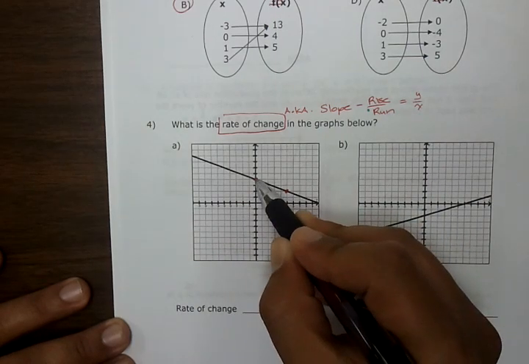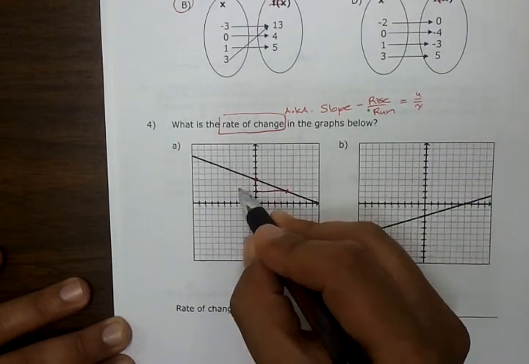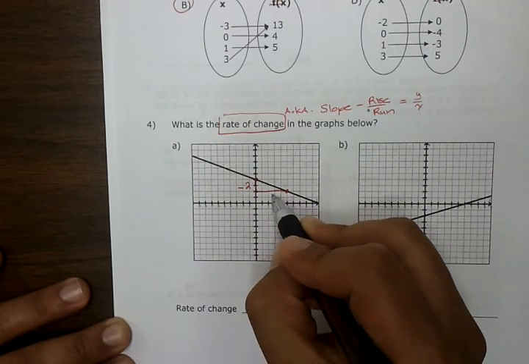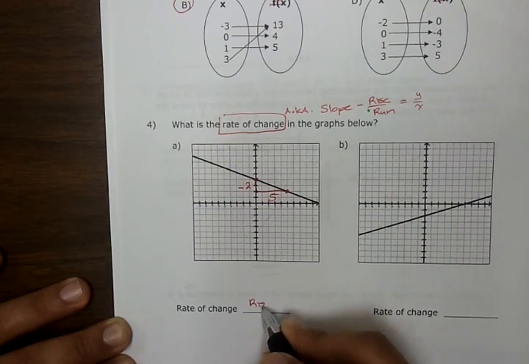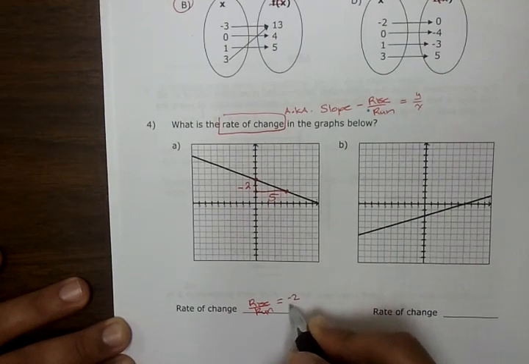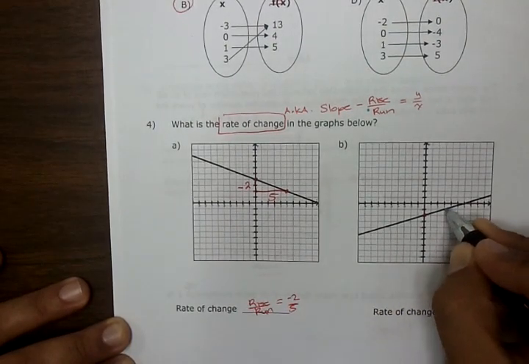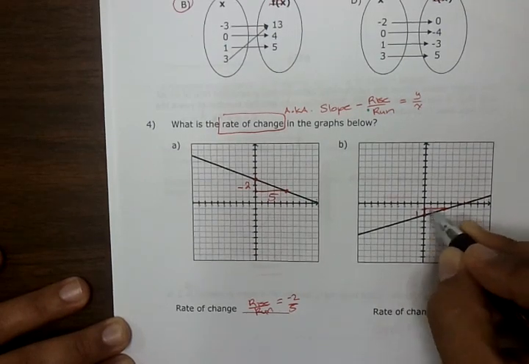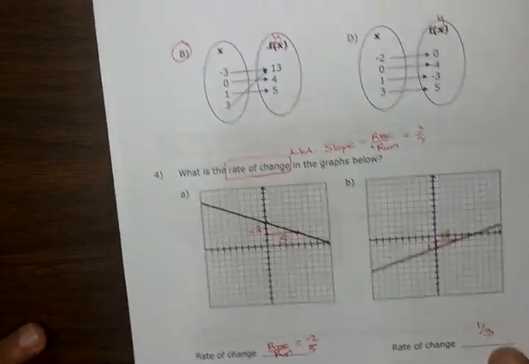Now what do you do after that? You draw a one-step staircase and identify that if you go down, this is -2. If you go to the right, this is 5. Using the idea of rise over run, you will notice that the answer to this is -2 over 5. Now you use the same tactic over here, and you realize that in this case, where I picked out my dots, I'll have 1 over 3. So your answer to this one will be 1 over 3.